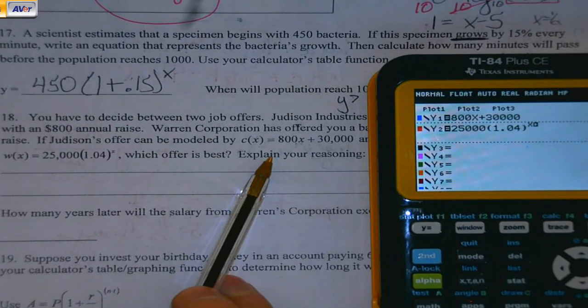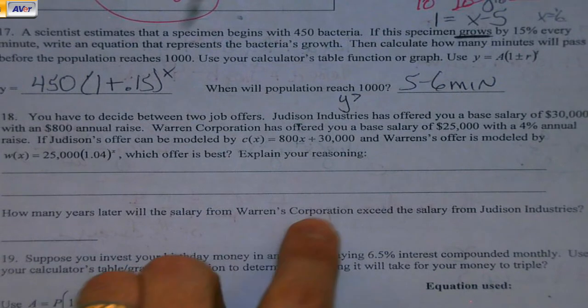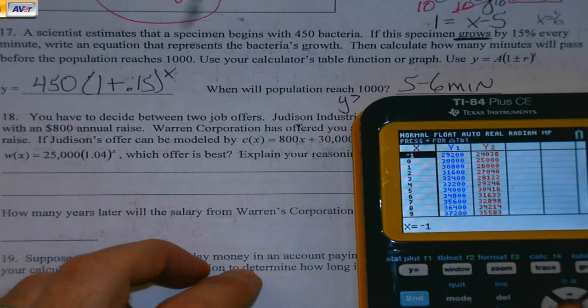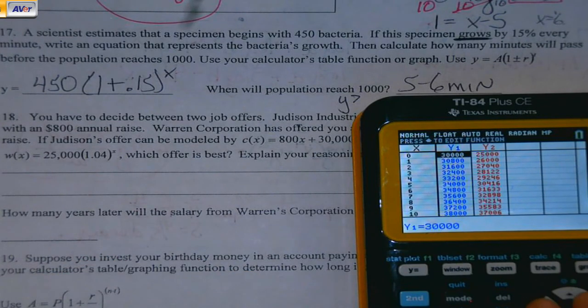We'll chat about that. And then we've also got, how many years later will the salary from Warren Corporation exceed the salary from Judison? Okay, so I look at my chart. And we talked a little yesterday. Year 0 is where we're starting. So we start that Judison, you're making more money. So I'm going to scroll down until the y2 column, the red column, is bigger.